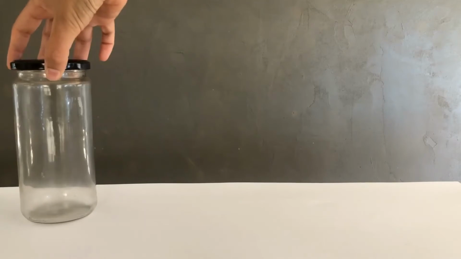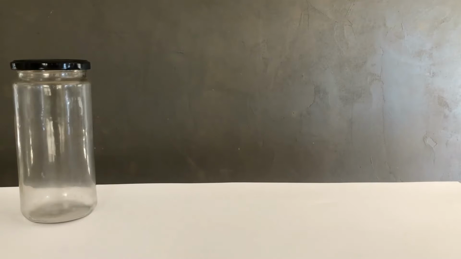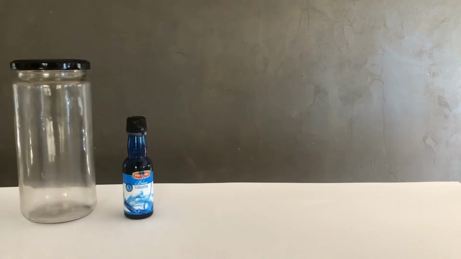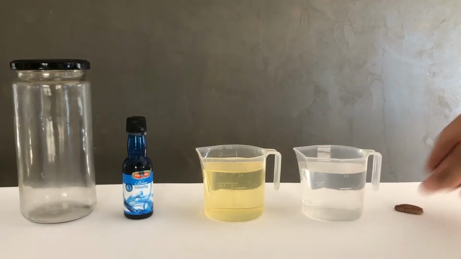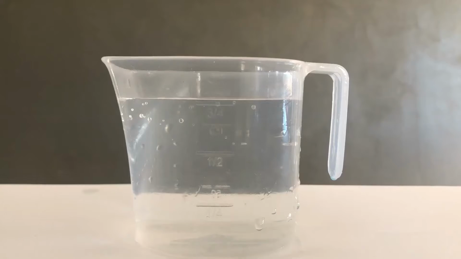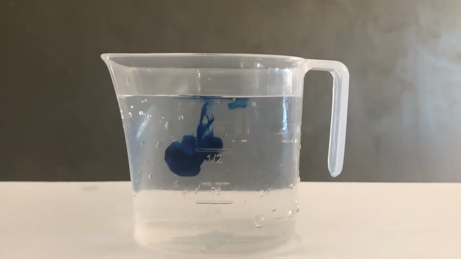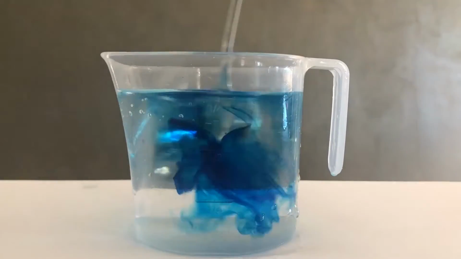First, you will need a jar or a bottle. Some food colouring. I chose blue to be the colour of the ocean. Equal amounts of cooking oil and water. And lastly, a pecan. Step 1 is to add 1 drop of food colouring to your water, then mix together.